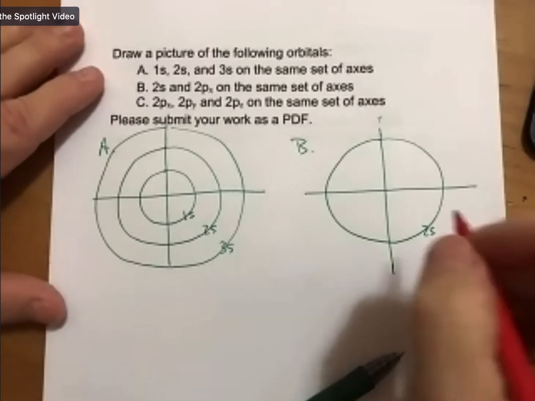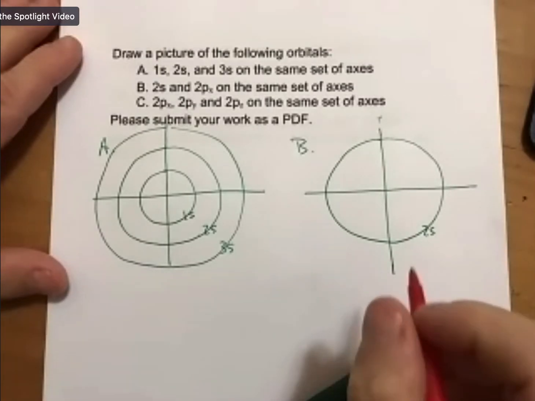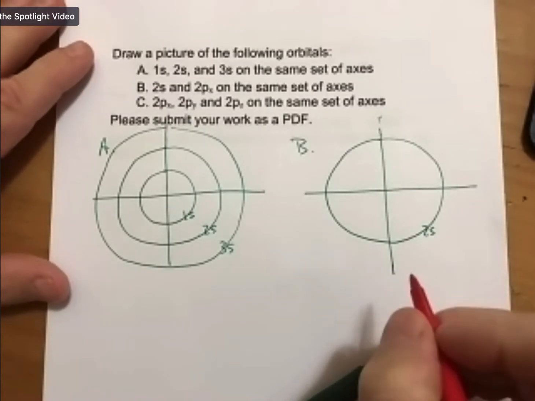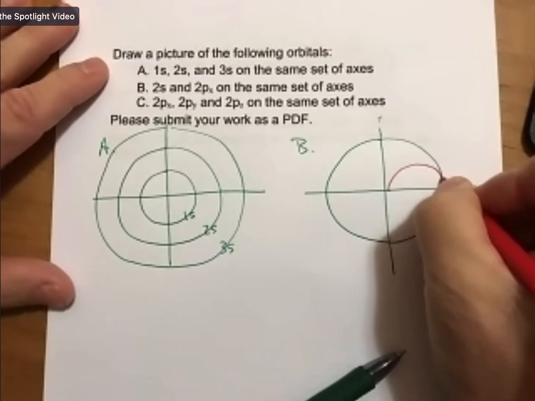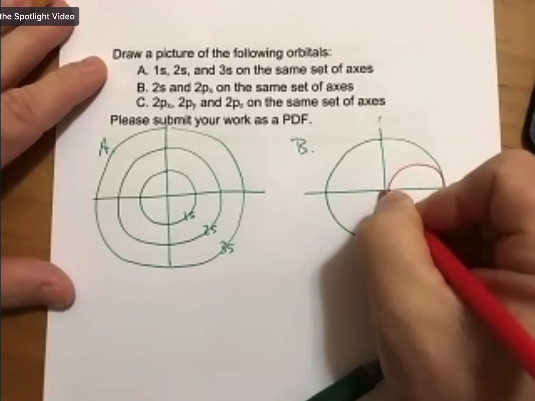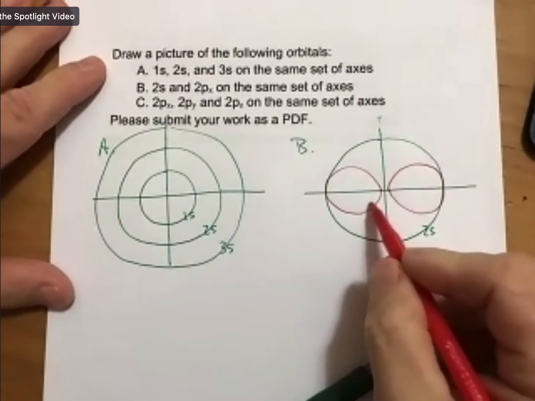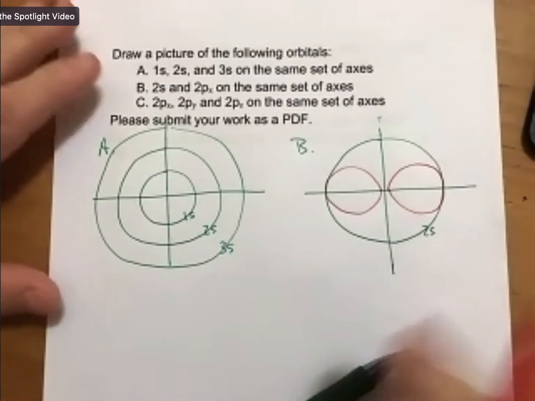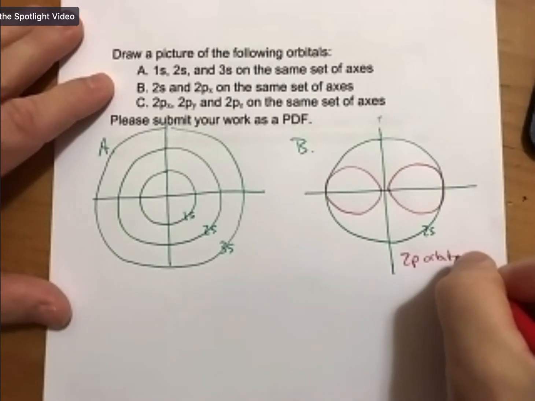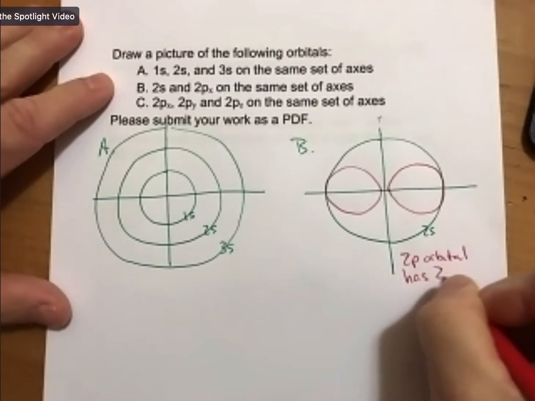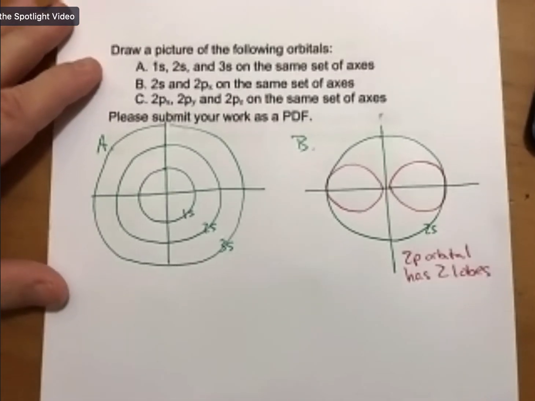Now, again, this is something I don't think I covered. I don't think I covered the 2p shapes of the orbitals, but a 2p orbital looks like this. I'm going to draw it in red. A 2p orbital has two lobes, or two parts.